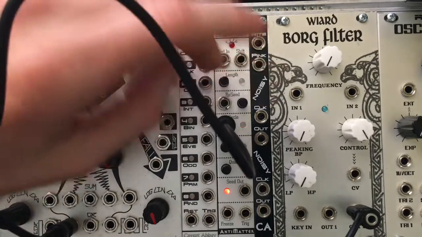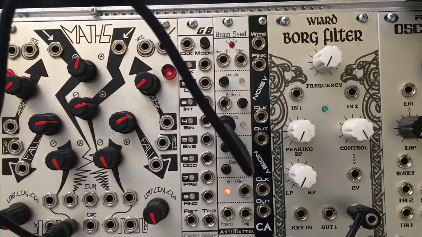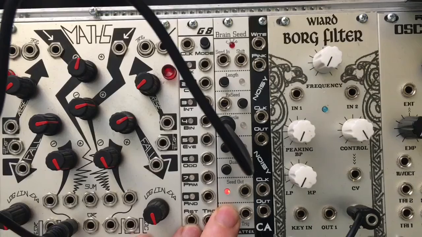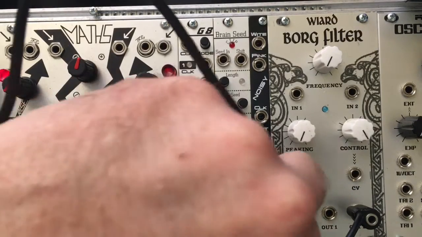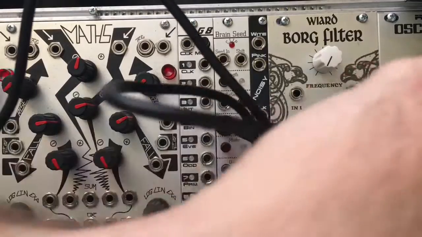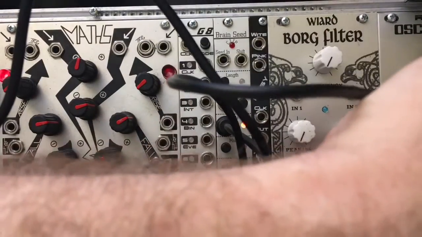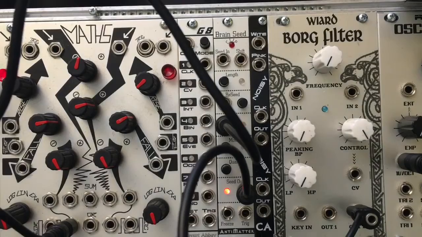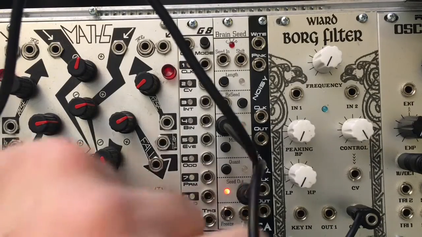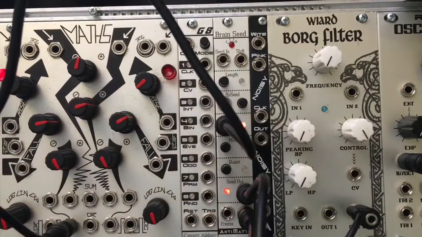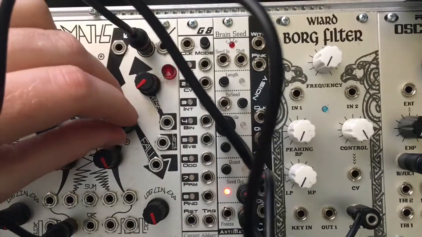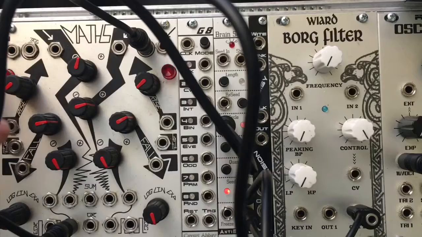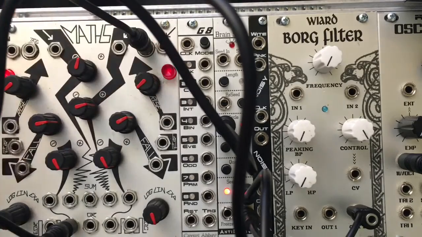And I have reseed active, it's blinking red, and I'm generating some random 0 to 5 volt voltages over here. So we plug the main output of the brain seed into the volt per octave input of this Meleco oscillator that's off of screen, and the trigger out of the brain seed into the other side of the maths. So this is creating a little blip, a little trigger every time we're getting a new step, which is now triggering this side of the maths.